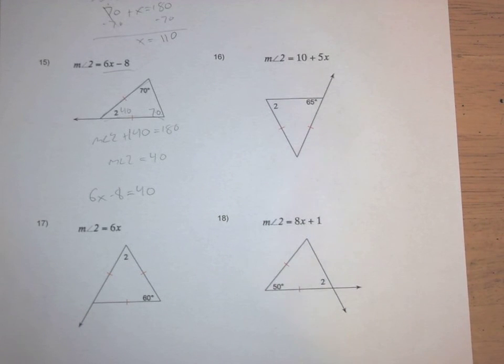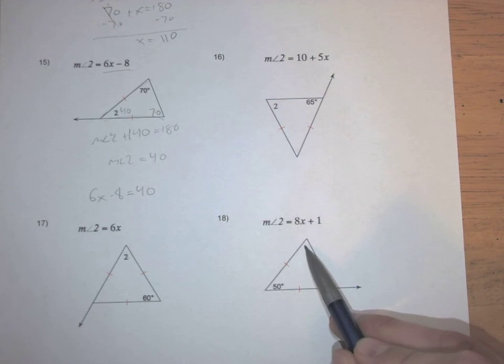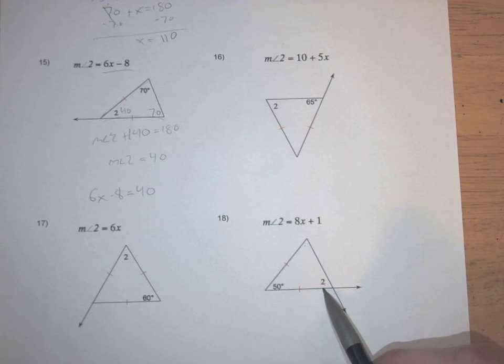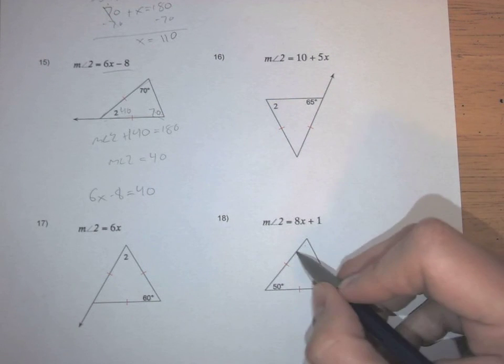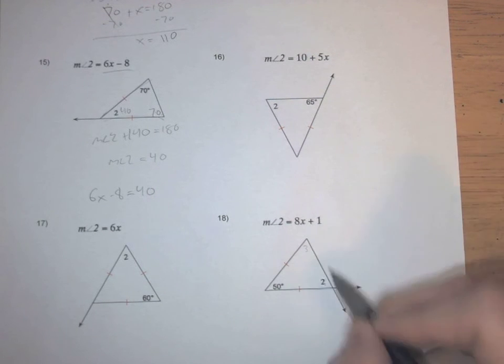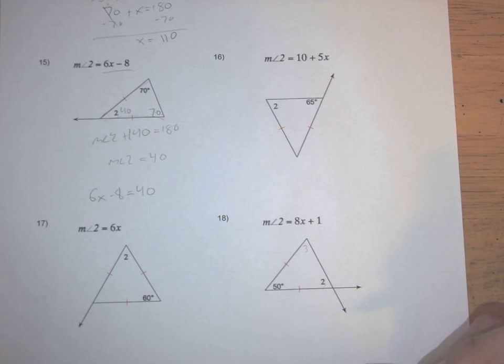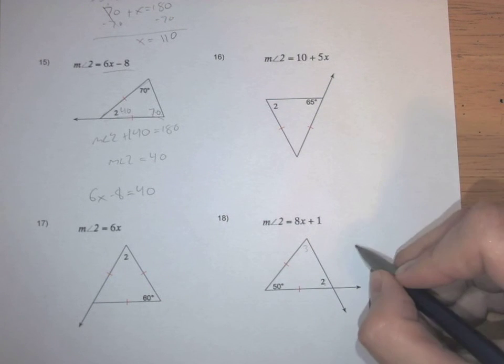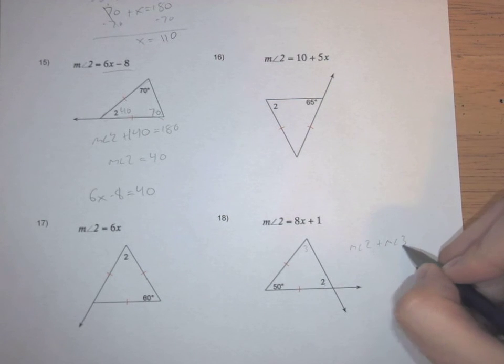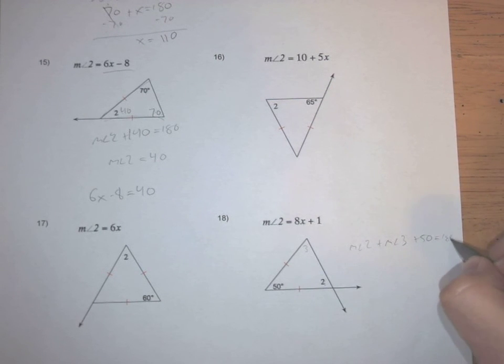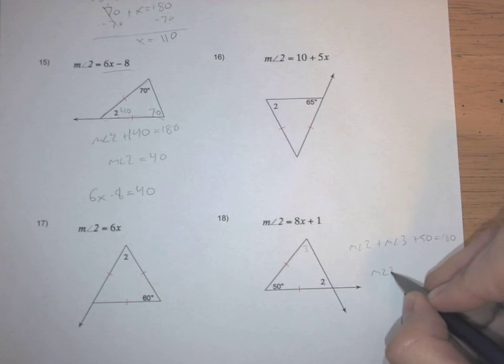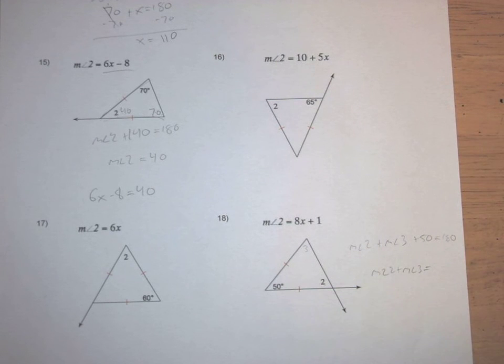Let's look at 18. This is 50 degrees, right? This is angle 2. What do we know about this? It's got to equal angle 2. So here's the deal. These three angles, let's call this 3, have to add up to 180, right? So I have angle 2 plus angle 3 plus 50 equals 180. If I subtract the 50 from both sides, the measure of angle 2 plus the measure of angle 3 has to be 130 degrees, because 180 minus 50 is 130.